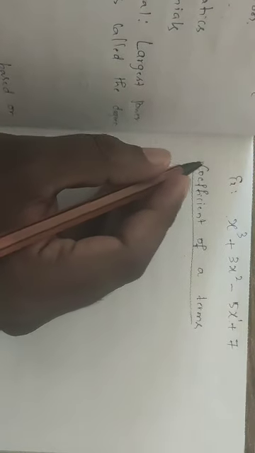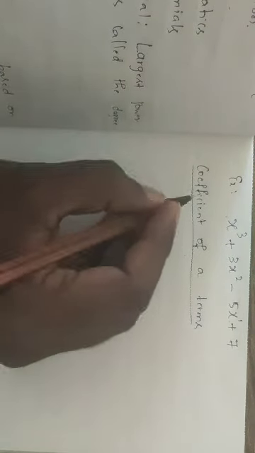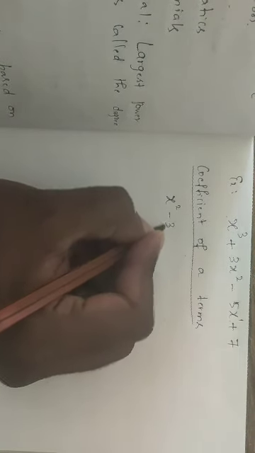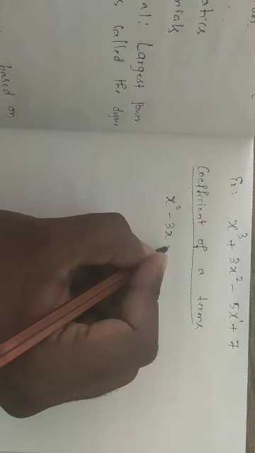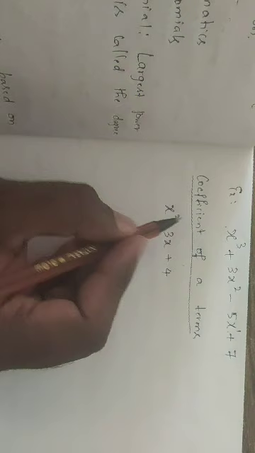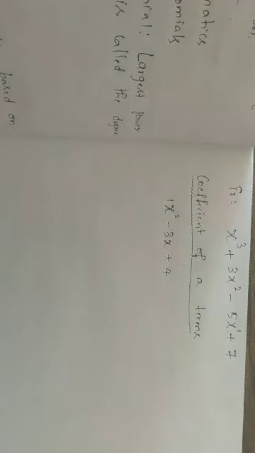Okay, now I think you have already studied the coefficient of terms. Say suppose I write one polynomial: x square minus 3x plus 4. Okay, so this is a polynomial, nothing in the sense it is 1, right?